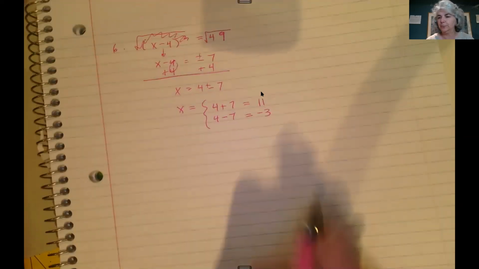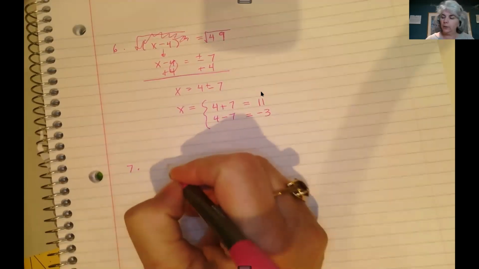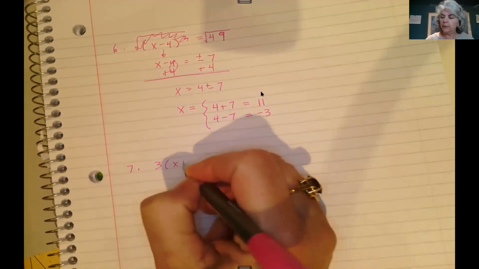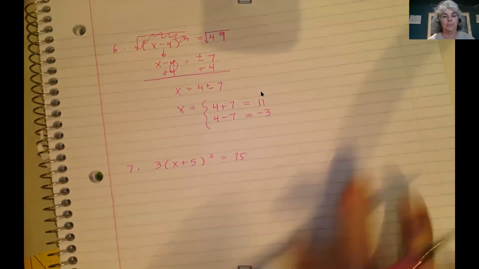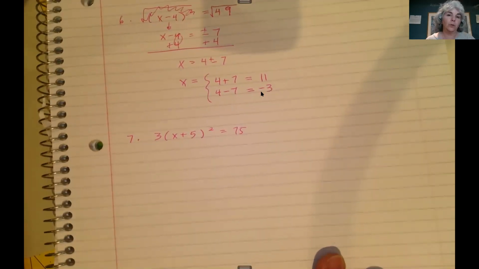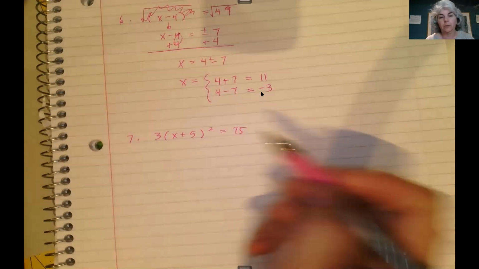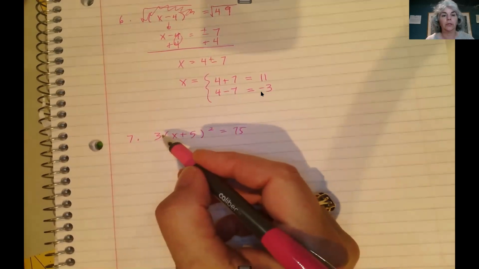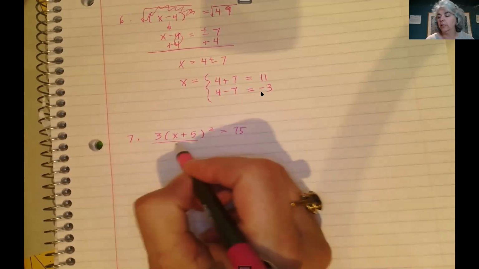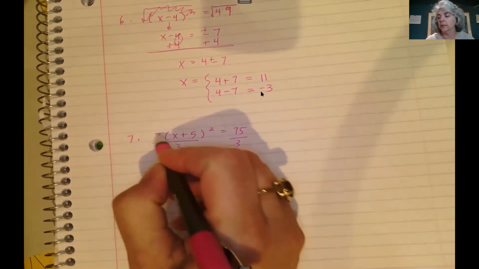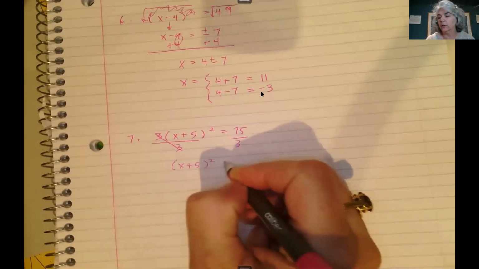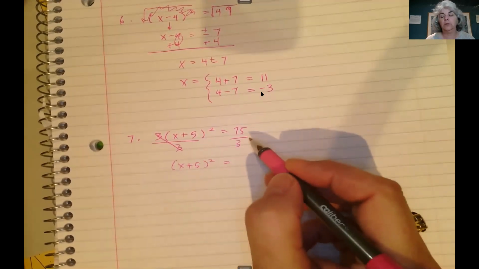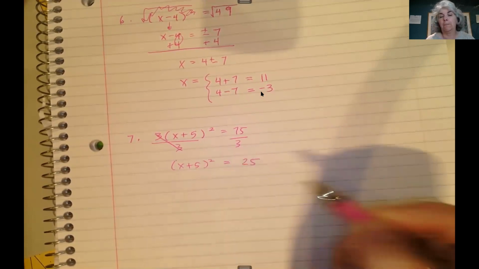Number 7. Okay, number 7 is 3 parentheses x plus 5 squared equals 75. Now, we need to isolate the squared term this time, and we got to get rid of that 3 times. So we have to divide by 3 on both sides. So that goes away. We have x plus 5 squared, and 75 divided by 3 is 25.